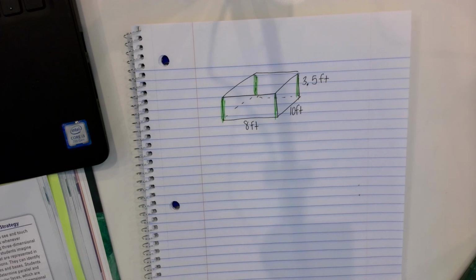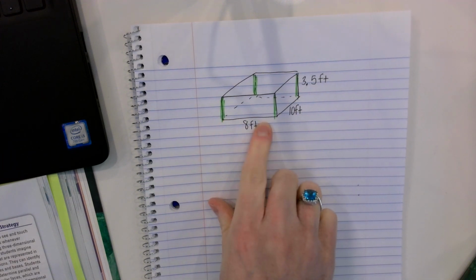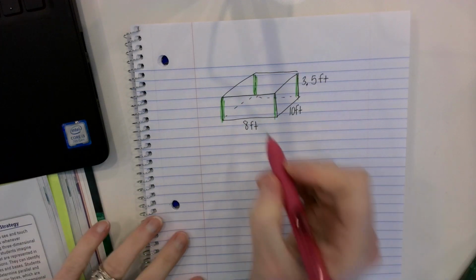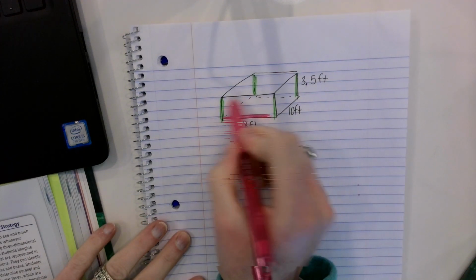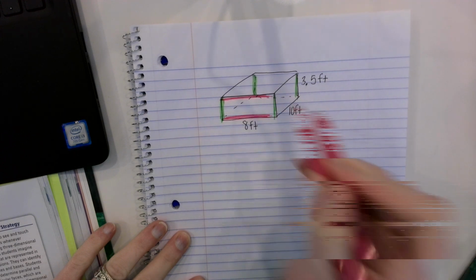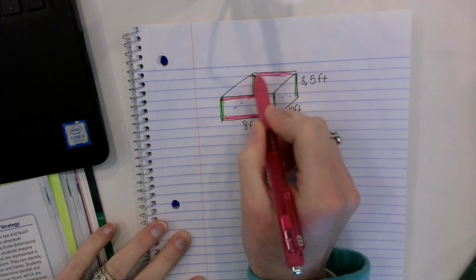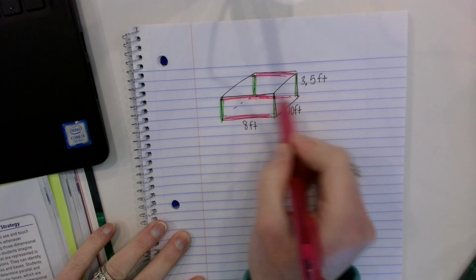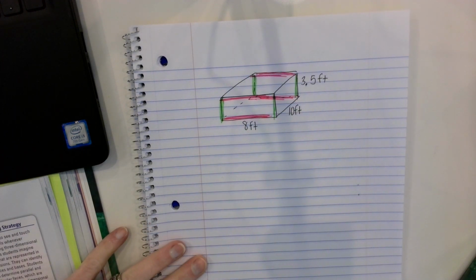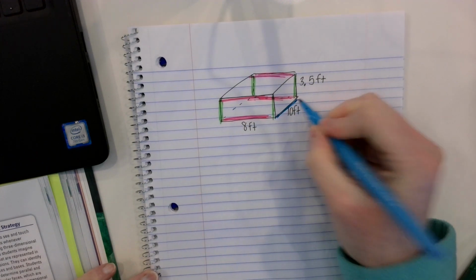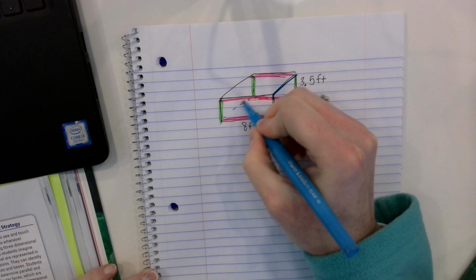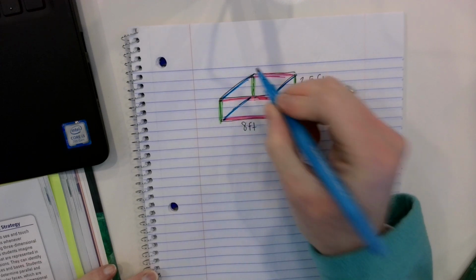Now any line that's parallel to this 8 feet, I'll use pink, is going to be 8 feet. So here's 8 feet. This is 8 feet. This is 8 feet. And then that one back there is 8 feet. So all of those are 8 feet. And then anything that's left is 10 feet. I can use blue for that. So this would be 10 feet, 10 feet, 10 feet, and 10 feet.